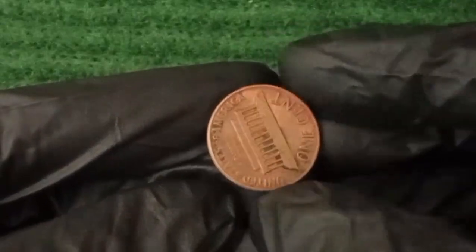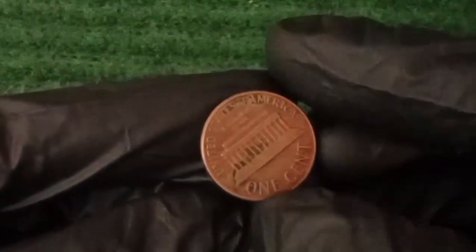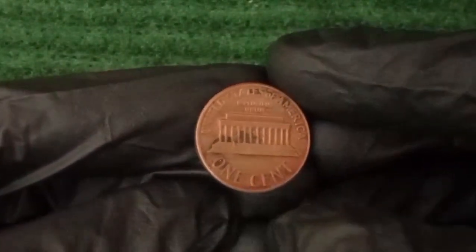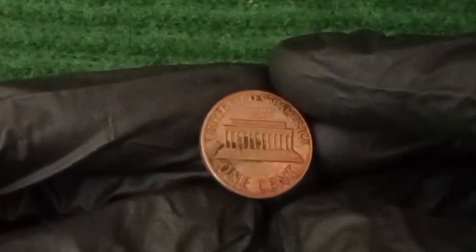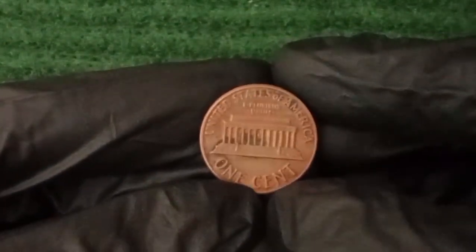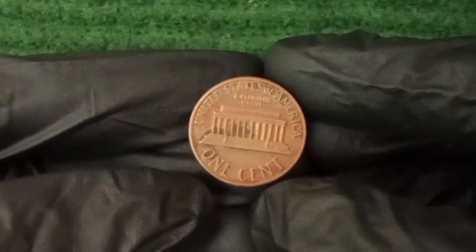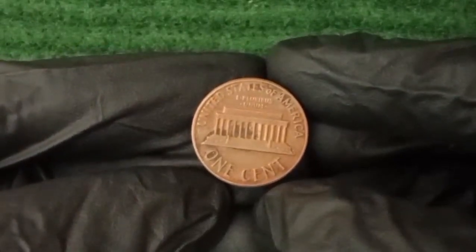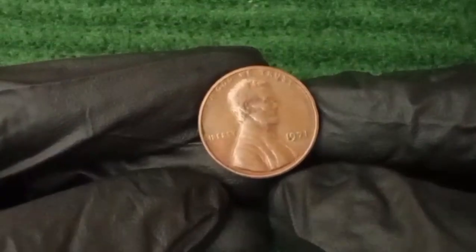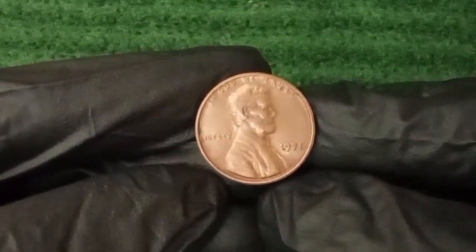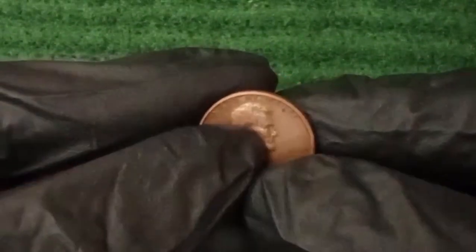Market value. Circulated coins are typically worth 1 to 5 cents. Uncirculated coins can fetch $1 to $5 depending on condition. Proof coins, S mint, are valued at $2 to $10. Error coins, DDO and RPM, can range from $20 to $100 plus for significant rarity.